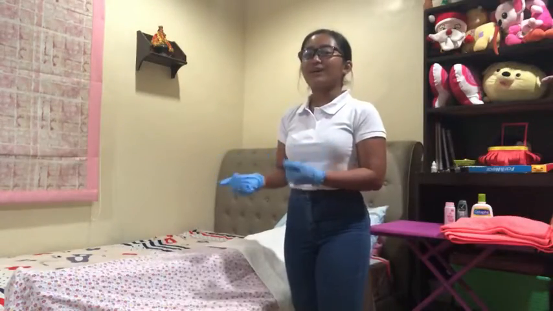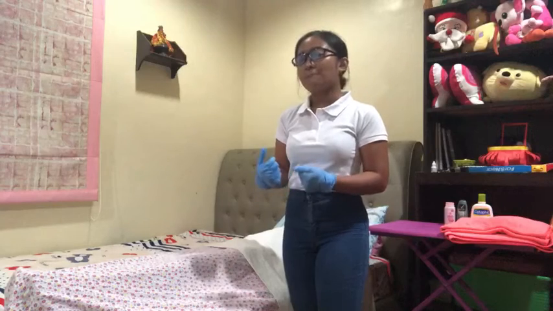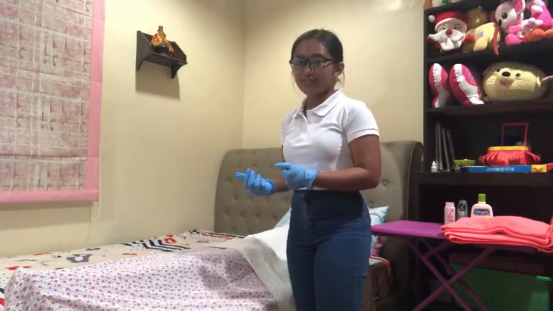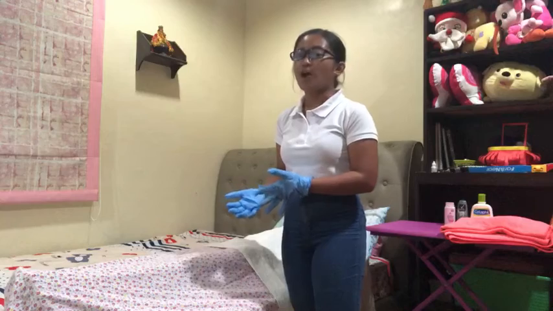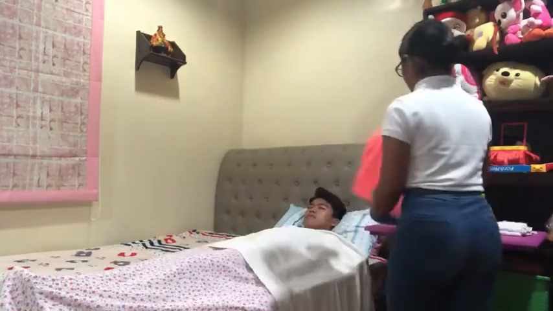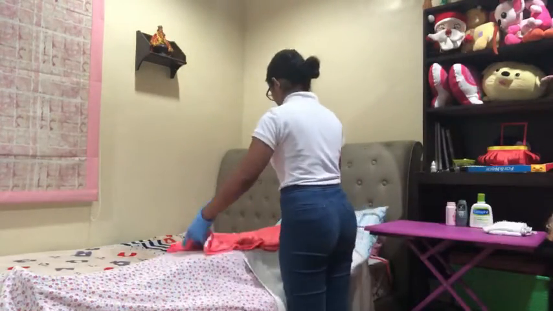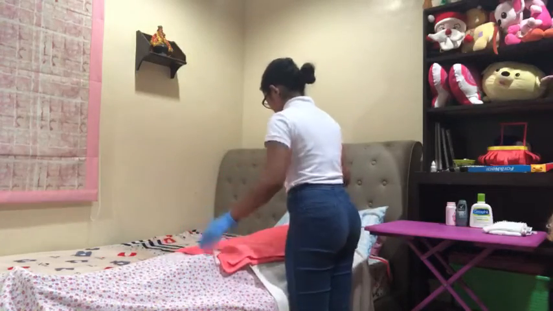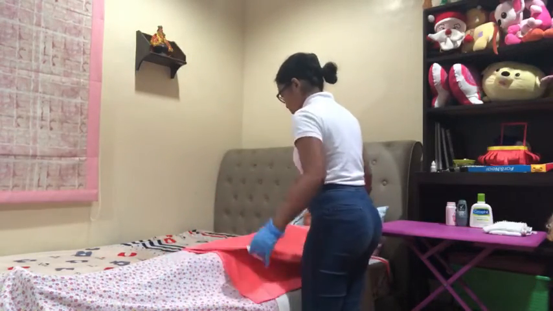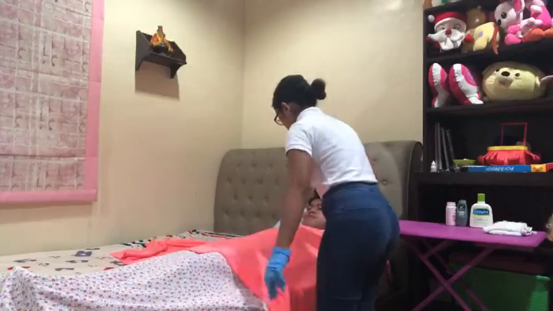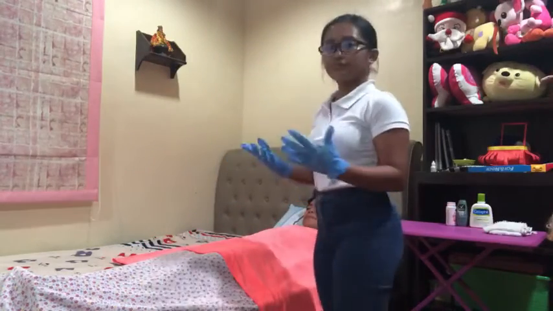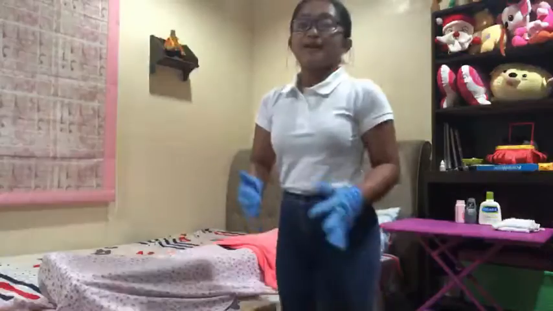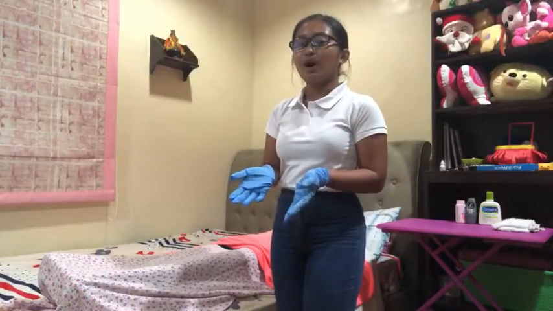Next, place a towel across the client's abdomen. Fold the bath blanket down to the umbilicus. This will help you reach the inside part of the body of your client. Next, wash the abdomen using long and firm strokes.